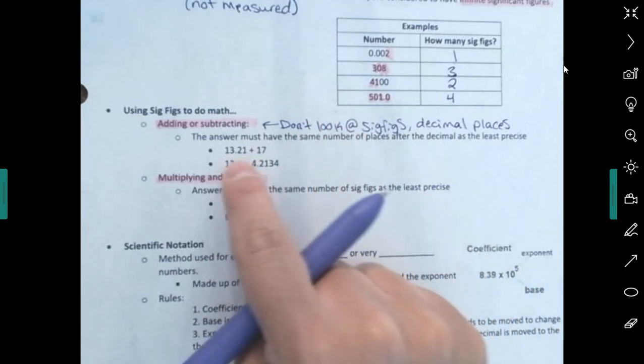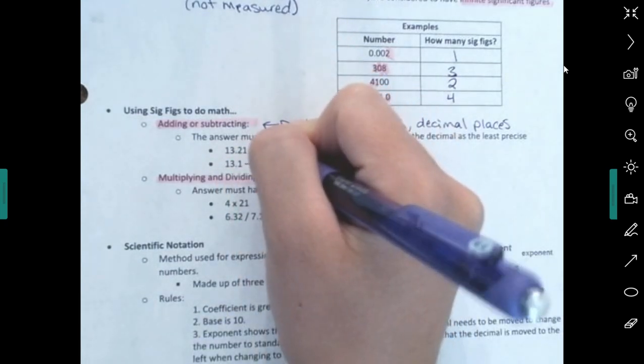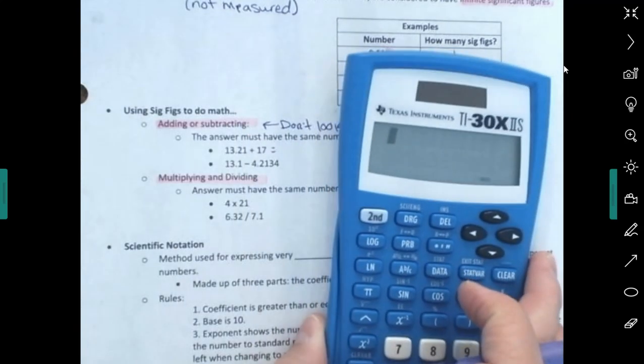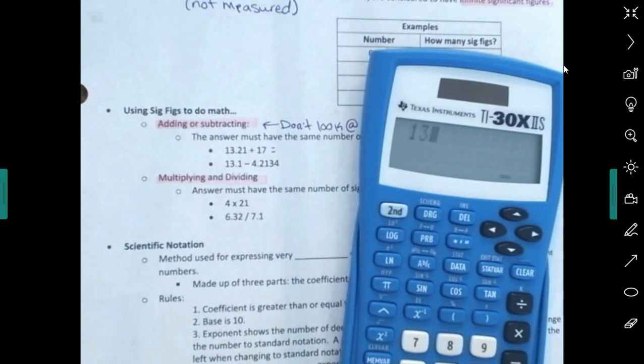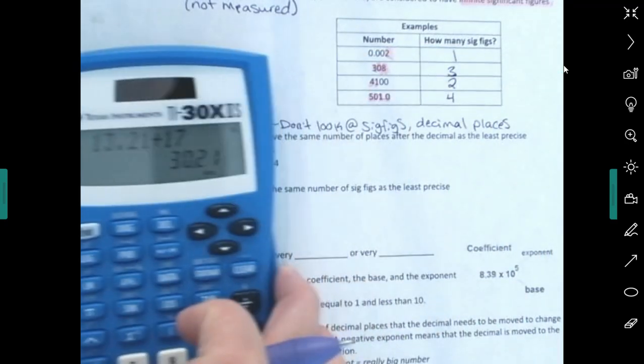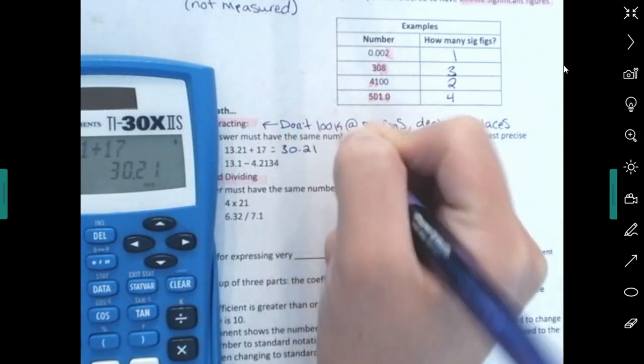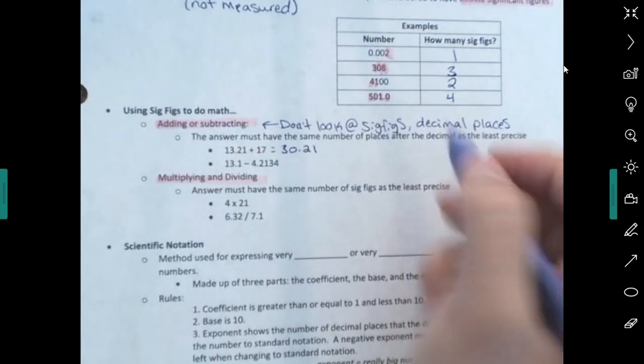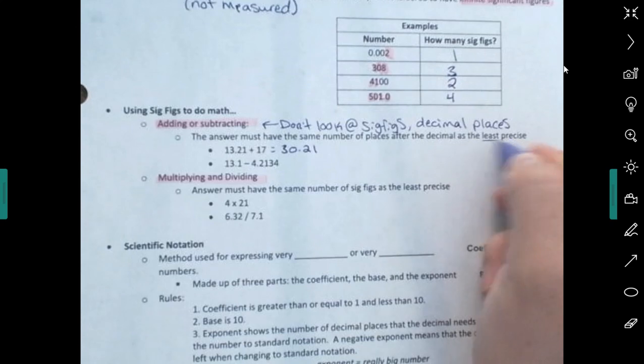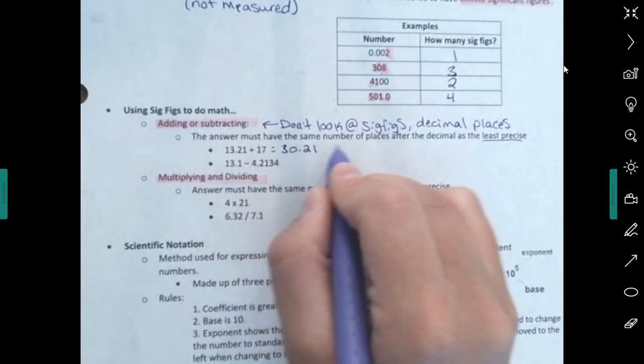So you take the two numbers, so let's add them together. I'm going to get out my handy dandy calculator here. That's 13.21 plus 17. Okay, I'm going to write out my unrounded answer. My unrounded answer is 30.21. Now I need to figure out how to round it, so I have to go by the least precise, okay? Answer must have the same number of places after the decimal as the least precise.